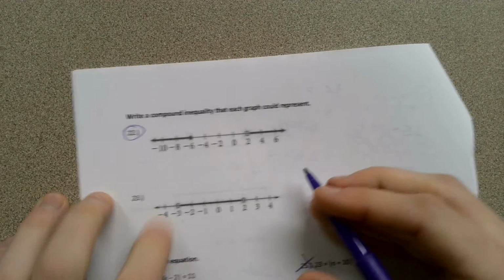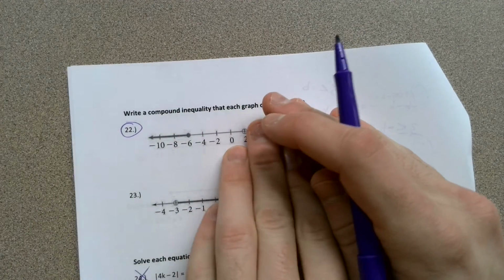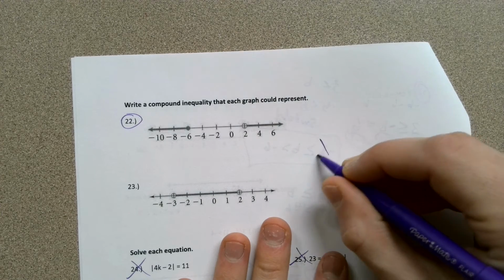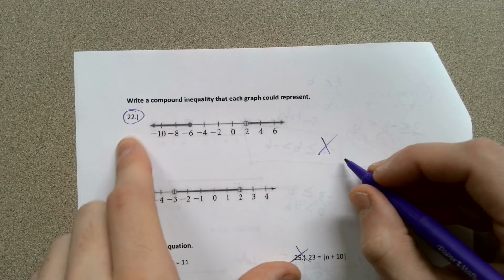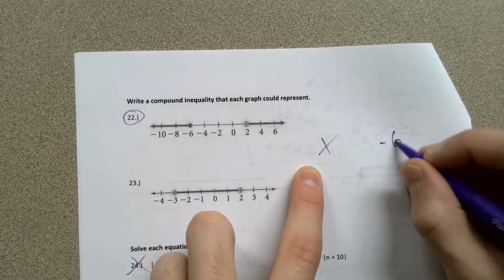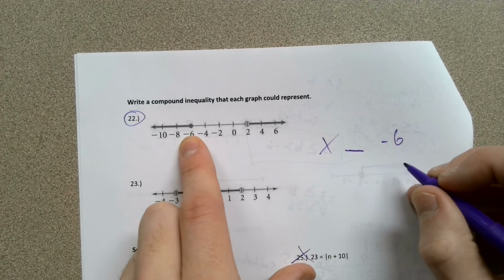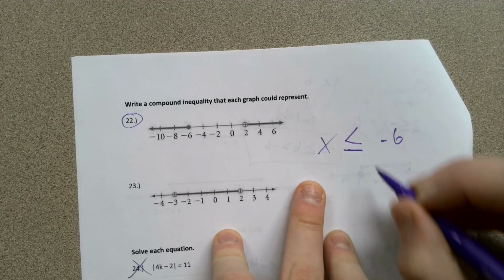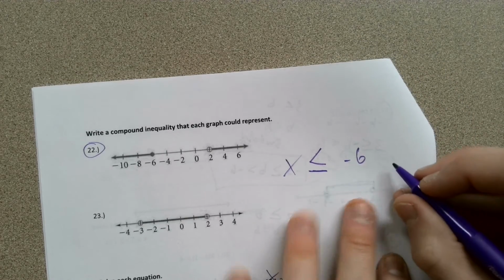All right, so we have our first one right here. I'm going to think about this. I'm not even going to worry about this right now. I'm going to use my variable x. So I know x is going to be, it looks like, -6. We know it's going to be "or equal to" because it's a closed dot. X is pointing to the smaller numbers. X is going to be less than or equal to -6.